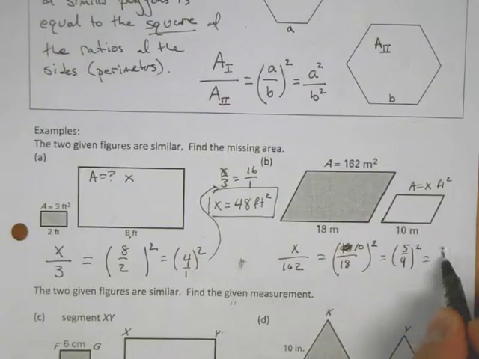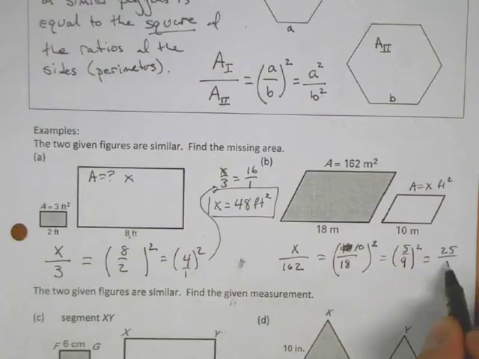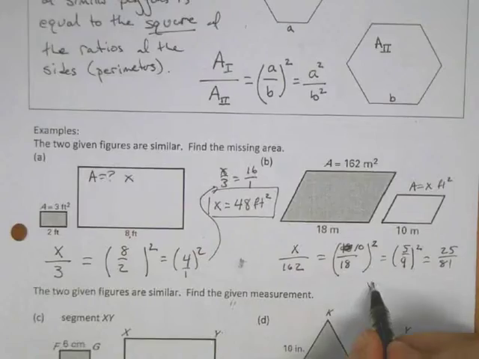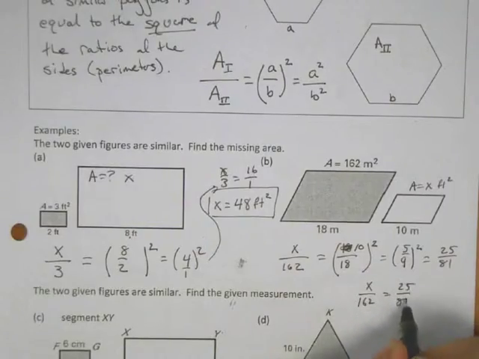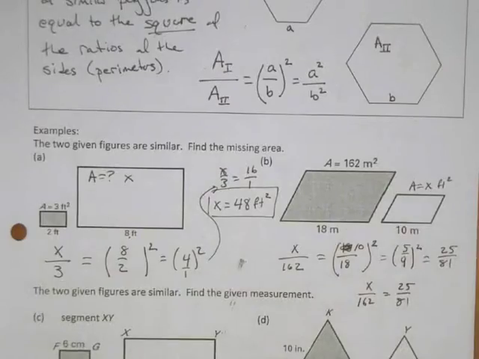5 squared is 25. 9 squared is 81. So you're really solving this proportion: 8 over 162 is 25 over 81. You can cross multiply and divide.